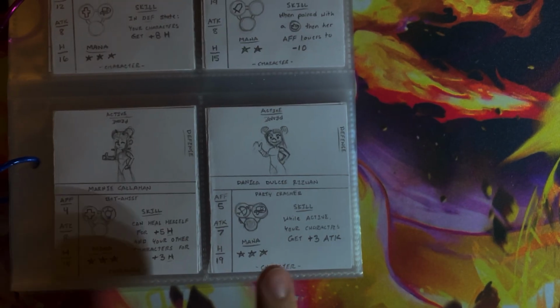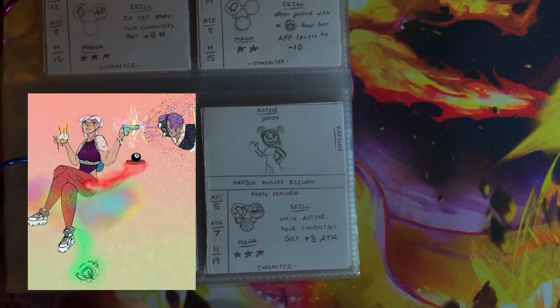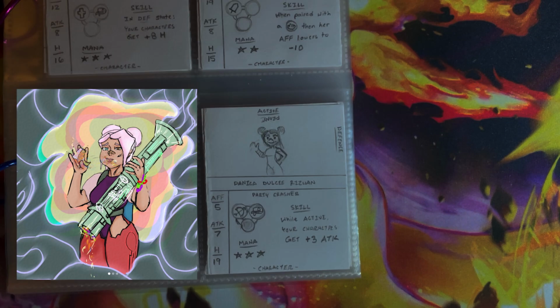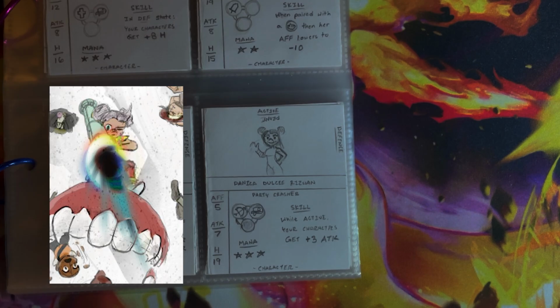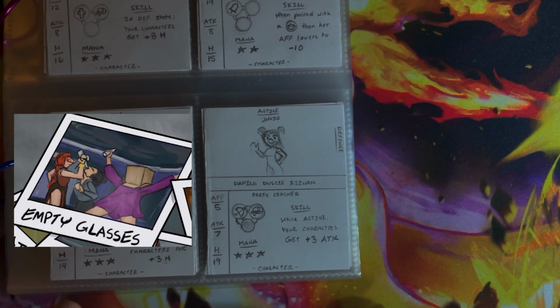And here is Danica Dulce Rizwan. I really love her art. I think it showcases her personality very well, even simply. She is an original character from my digital art side of myself, where she is just a party animal that I wanted to create. Nothing too specific.